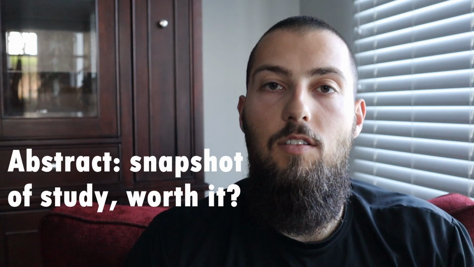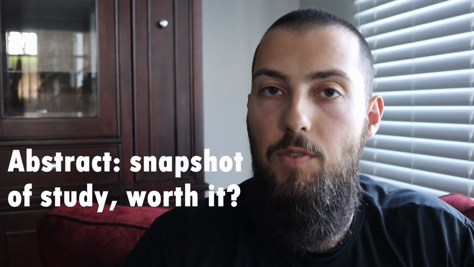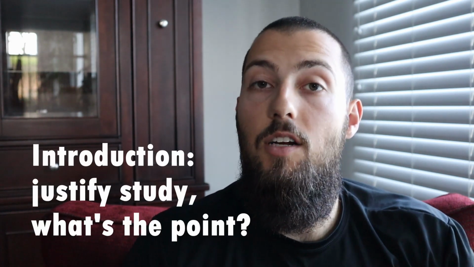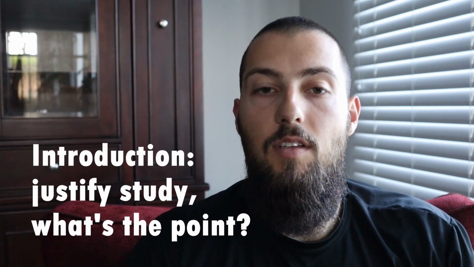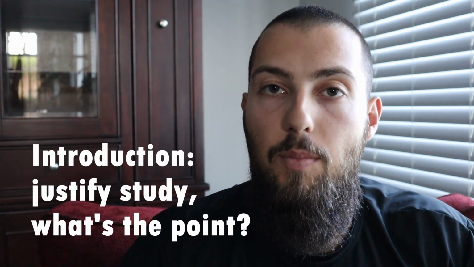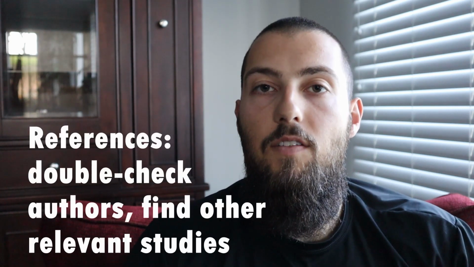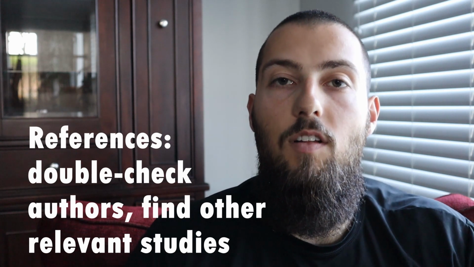So to sum everything up, the purpose of the abstract is to determine whether the paper is worth your time to read or not. The purpose of the introduction is to justify their claims, to say what gap in the literature their paper will fill, and basically just explain why their study is worth doing and worth reading. And the references is where you can double check to see if their claims make sense, if they have a good understanding of that state of literature on that topic, and for you to find more relevant studies to progress your knowledge.